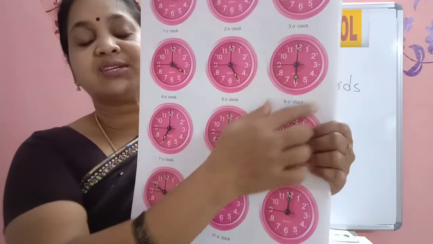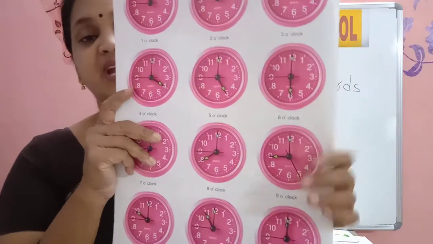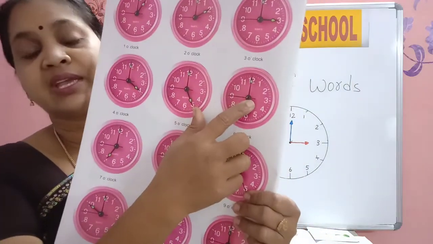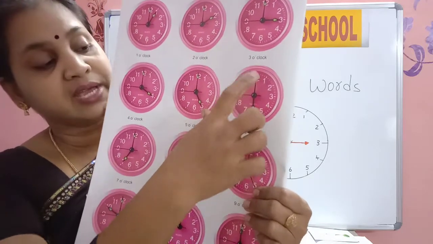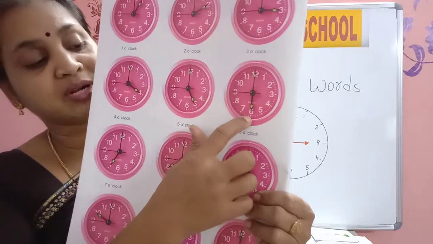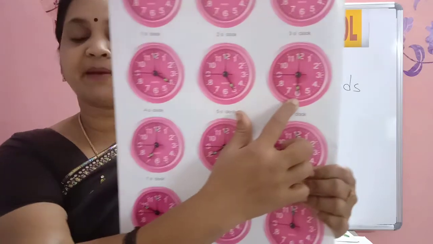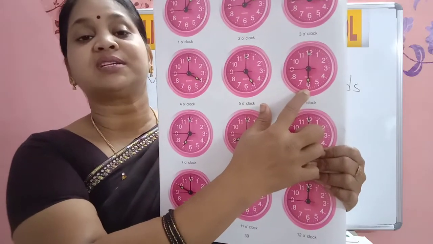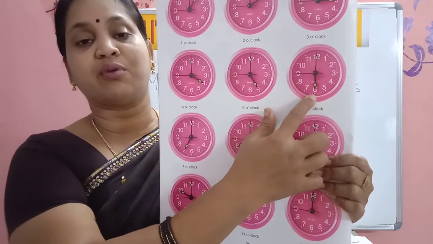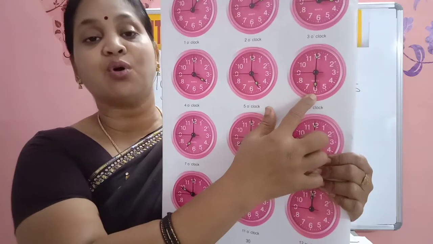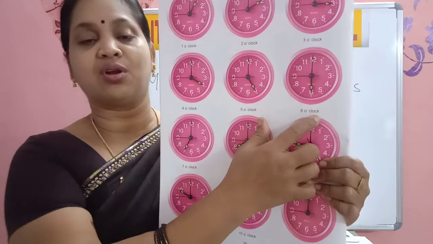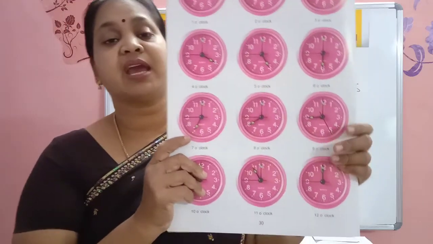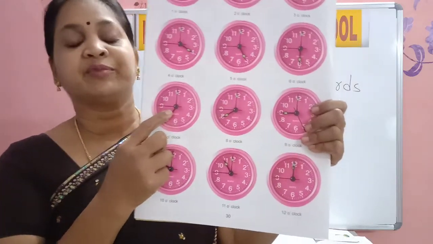Now see the short hand. On which number is the short hand on this clock? Where is the short hand? On number 6. So what is the time? 6 o'clock. How will you read the time? 6 o'clock. C-L-O-C-K, clock. Now move to the next clock.